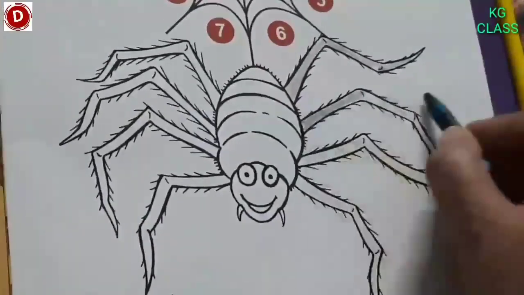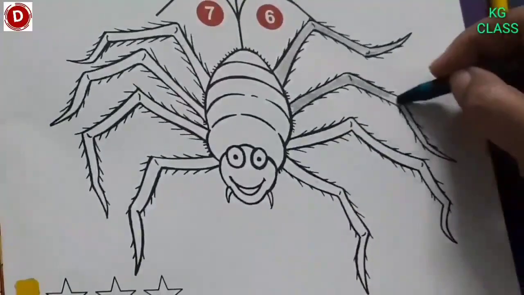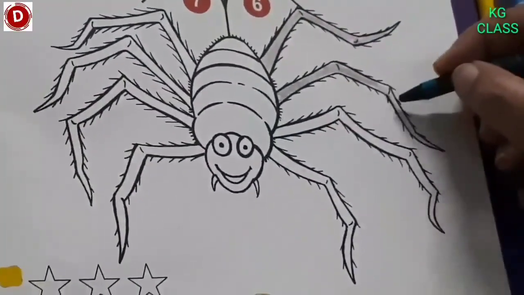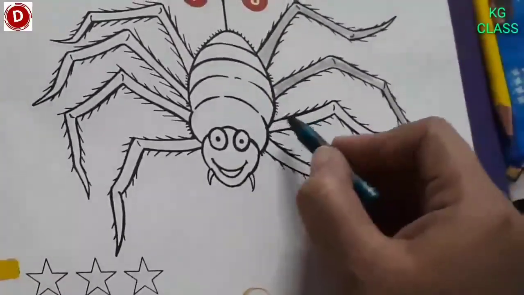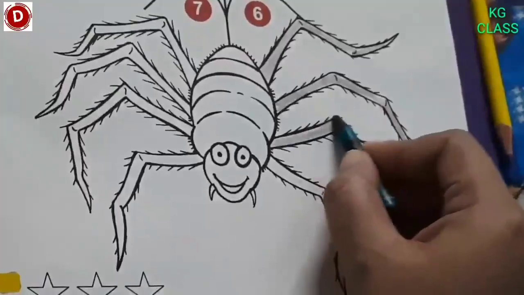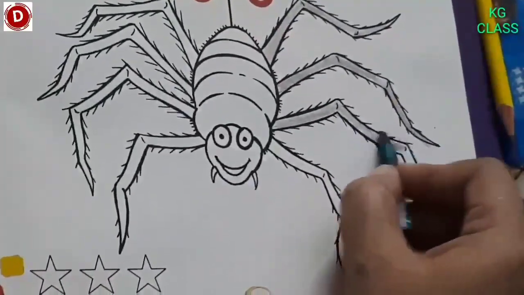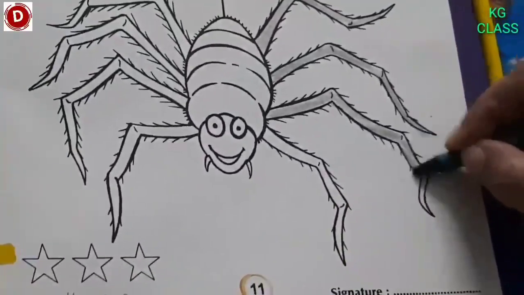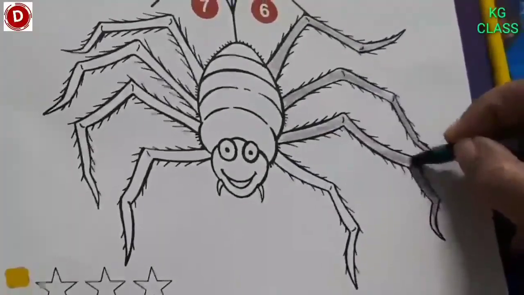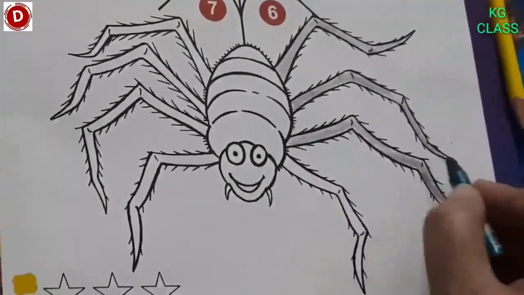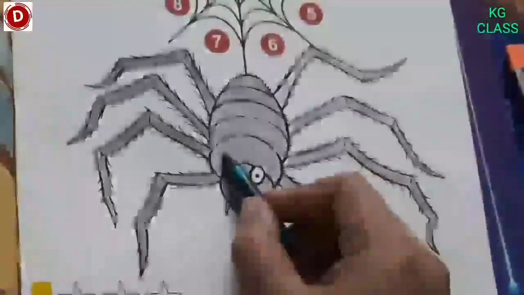And you have to recite the rhyme also. Incy Wincy Spider climbed up the water spout. Down came the rain and washed the spider out. Out came the sun and dried up all the rain. So Incy Wincy Spider climbed up the spout again. Incy Wincy Spider never gives up. Okay, you have to be like that.